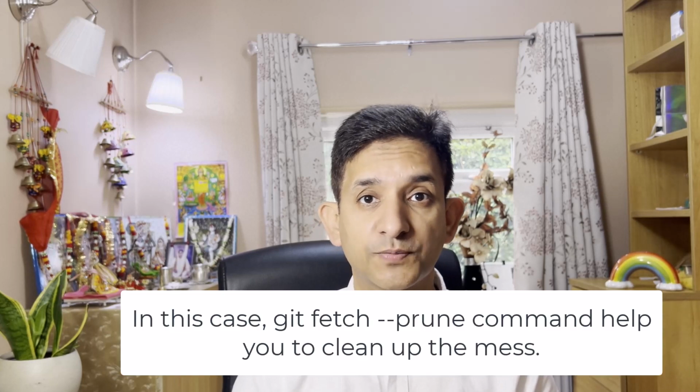And the next command is git fetch with the prune option. When you work with Git, it might happen that remote branches are deleted for many reasons, but they will appear locally to you. So in that case, the git fetch command with the prune option helps you to clean up the mess. So what does it do internally?